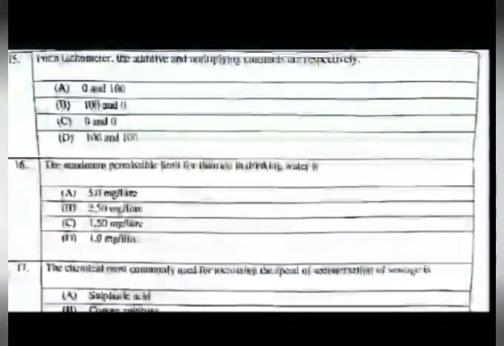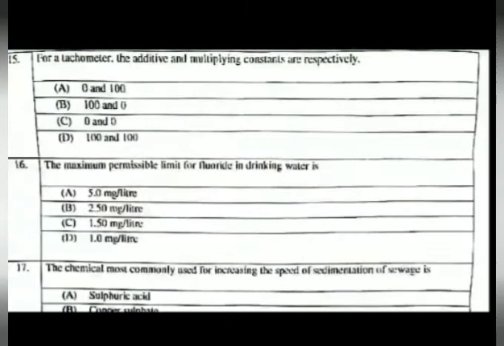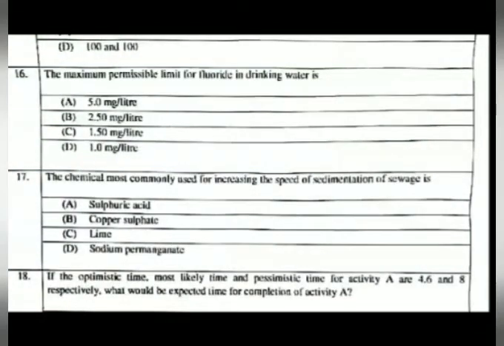The maximum permissible limit for fluoride in drinking water is, and the right answer is option C, 1.50 mg per liter. The chemical most commonly used for increasing the speed of sedimentation of sewage is, and the right answer for this is lime.